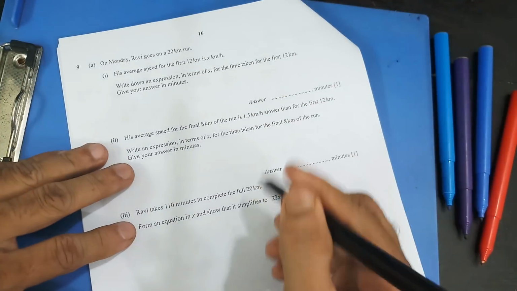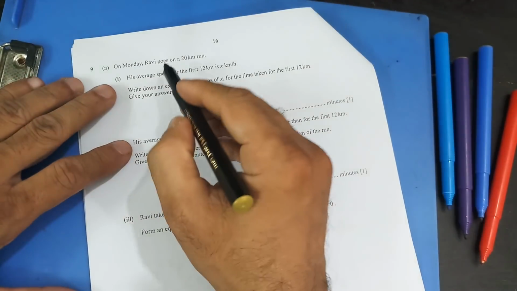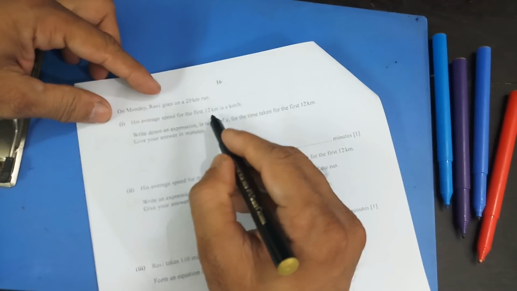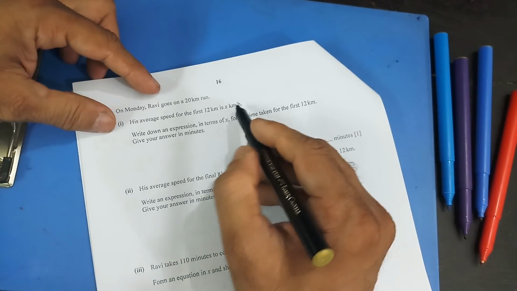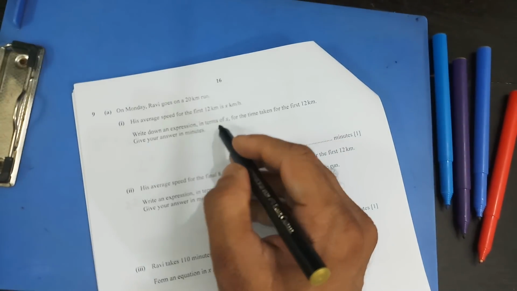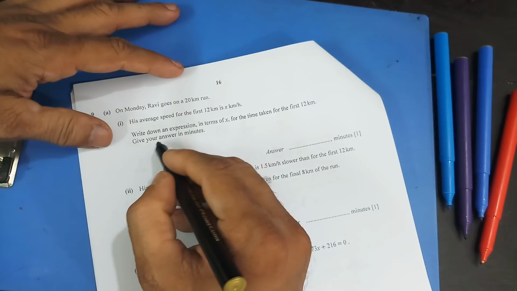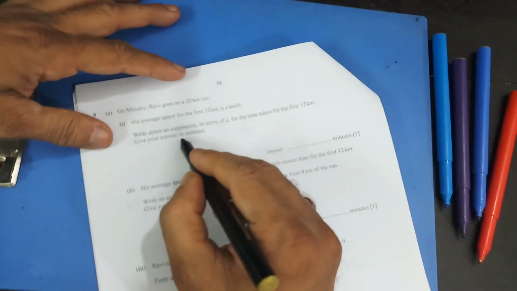Let's do question number 9. On Monday, Ravi goes on a 20-kilometer run. His average speed for the first 12 kilometers is x kilometers per hour. Write down an expression in terms of x for the time taken for the first 12 kilometers. Give your answer in minutes.